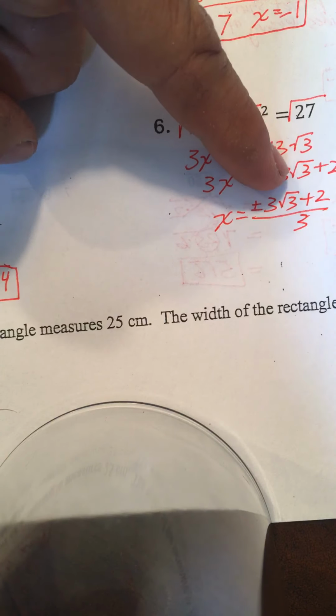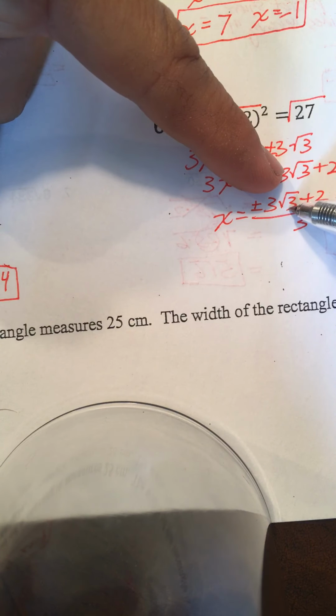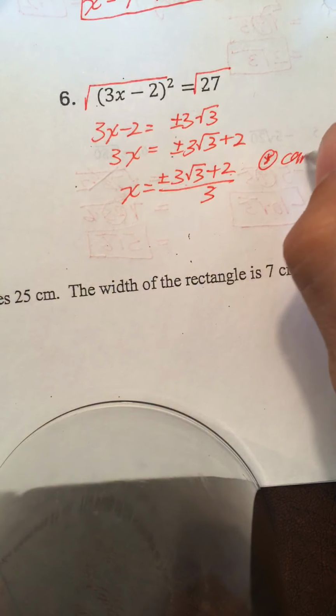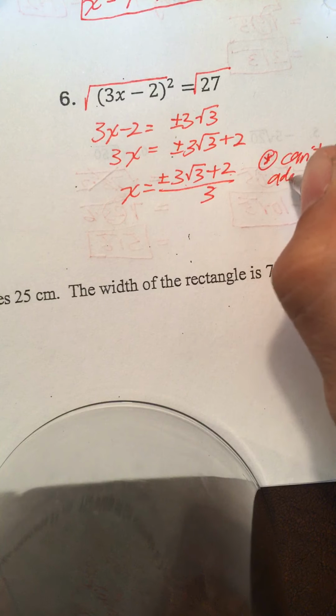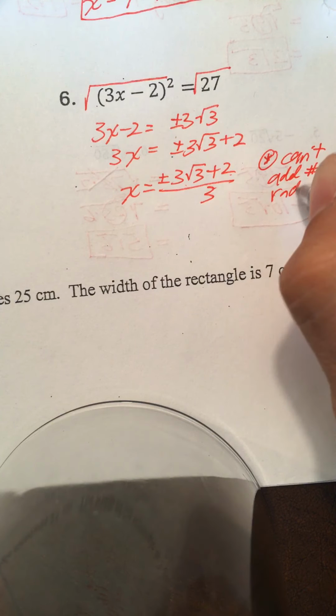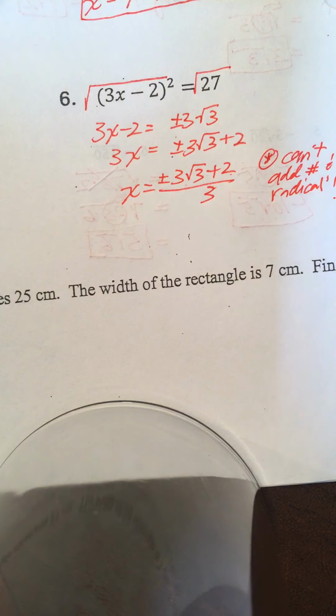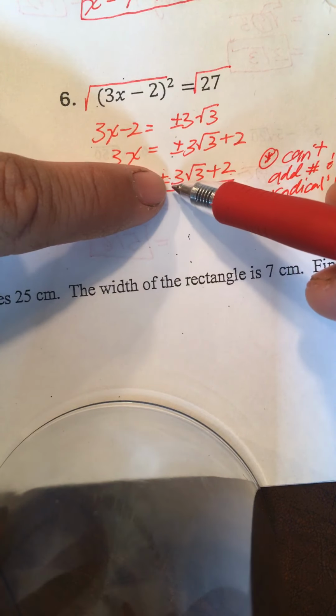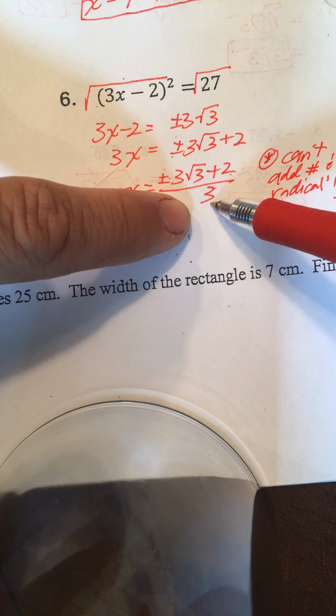Now, you don't know this yet, but you can't add a number and a radical. Okay, so I'm going to make a couple notes here. You can't add a number and a radical. And you can't reduce these 3's here, the 3 on the outside and the 3 on the outside here.